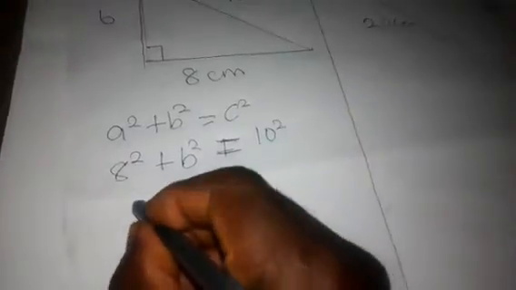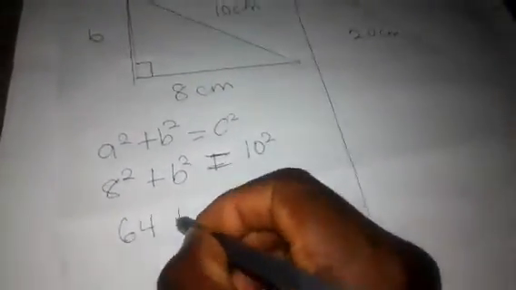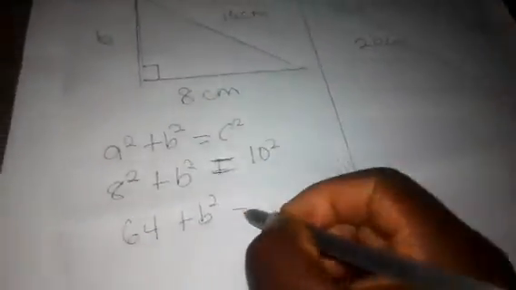So we have 8 times 8 to give us 64, plus b squared equal to 10 times 10, which gives us 100. We have to make b squared the subject of our formula. So we have b squared is equal to 100 minus 64.